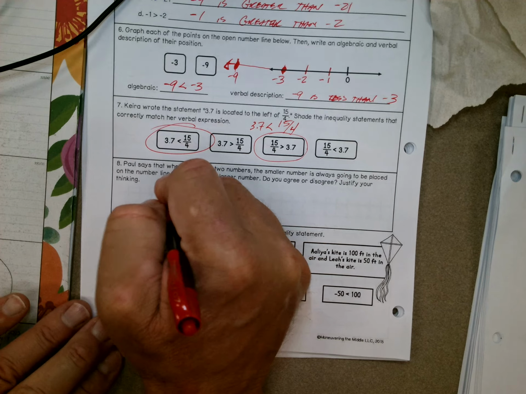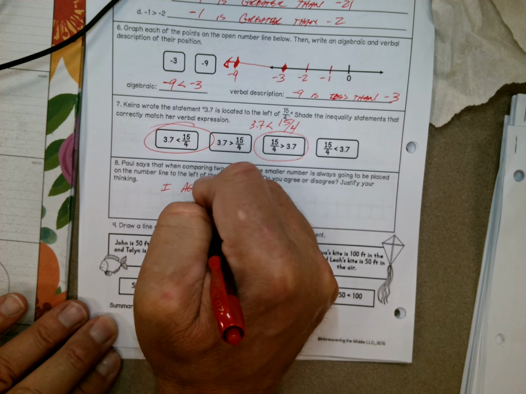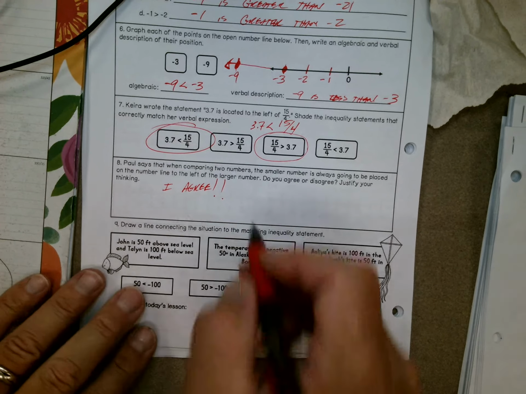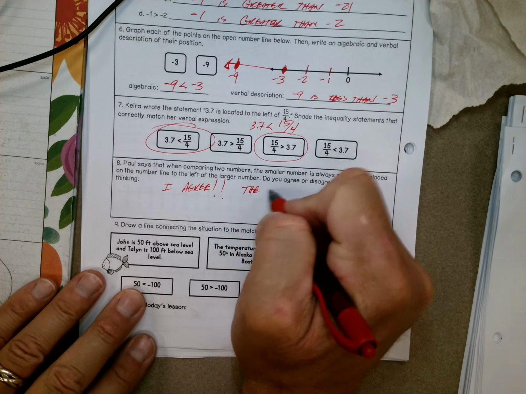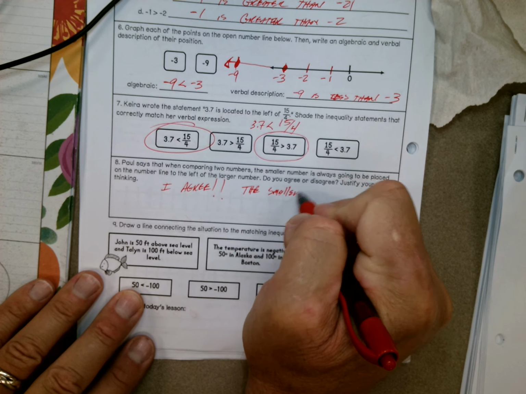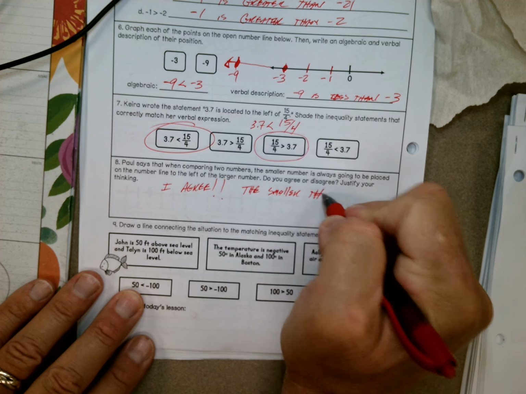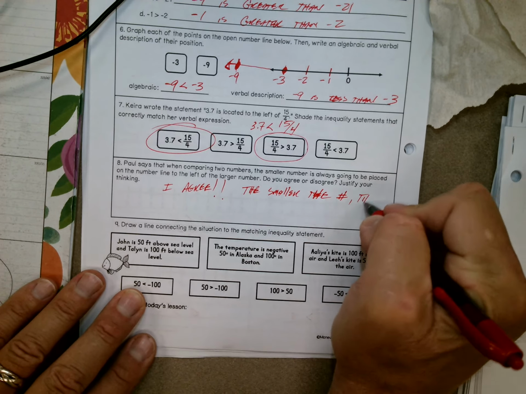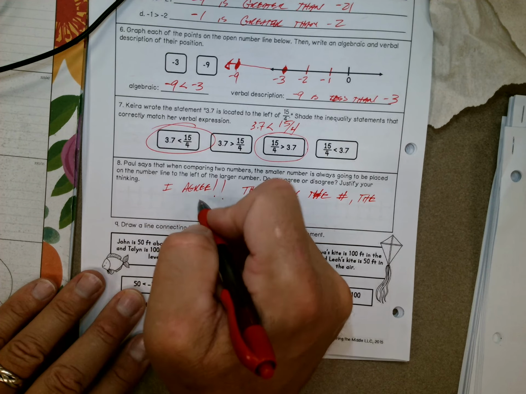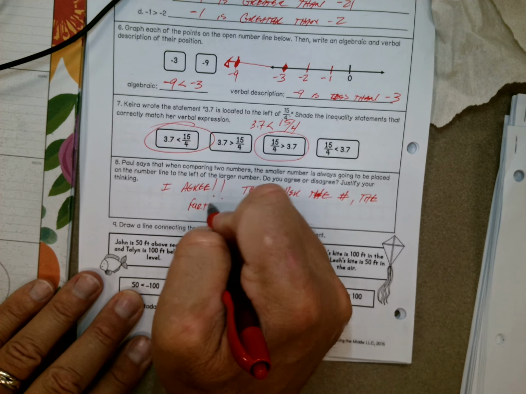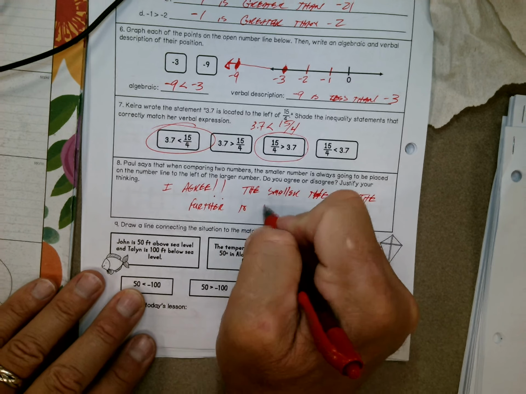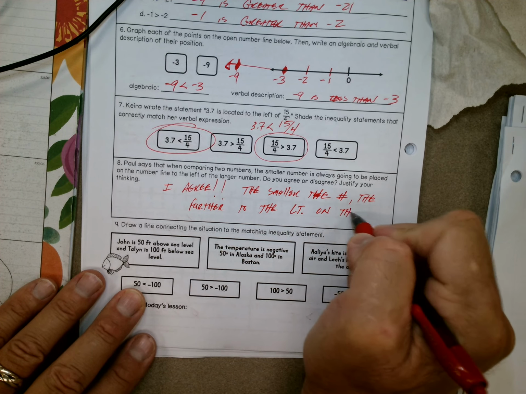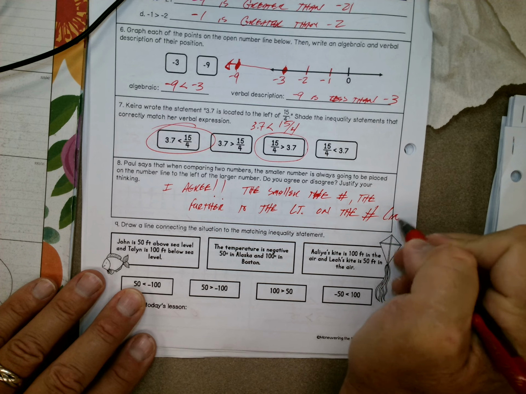I agree, because the smaller the number, the further to the left on the number line.